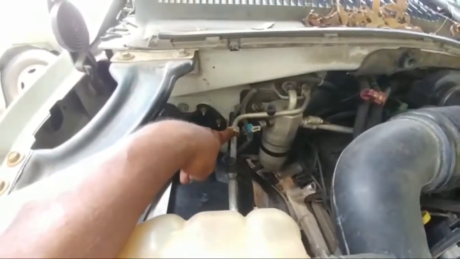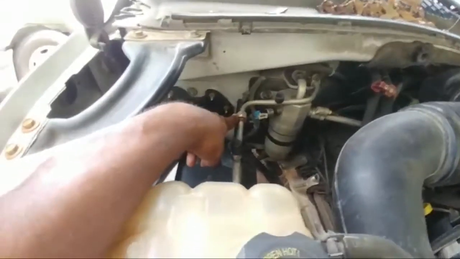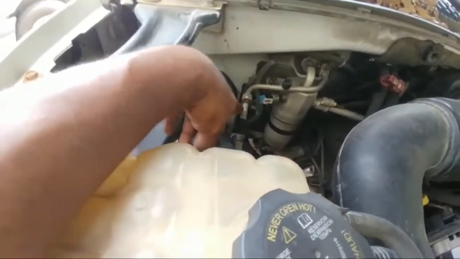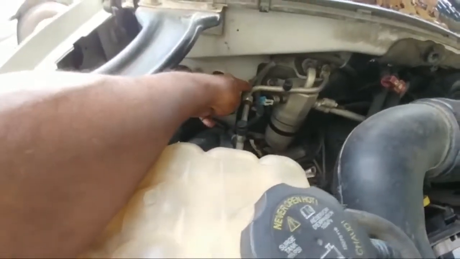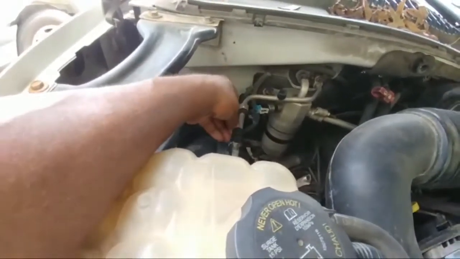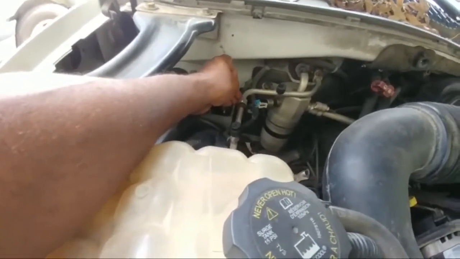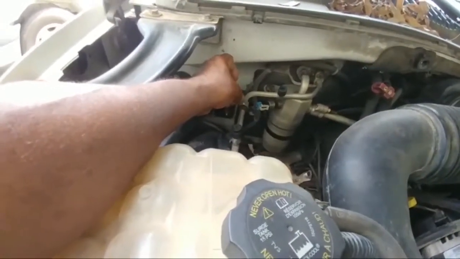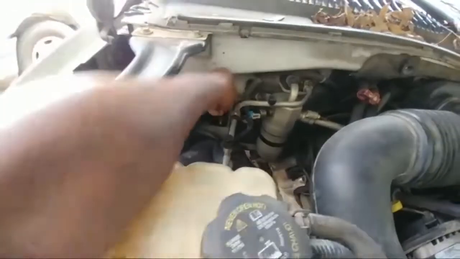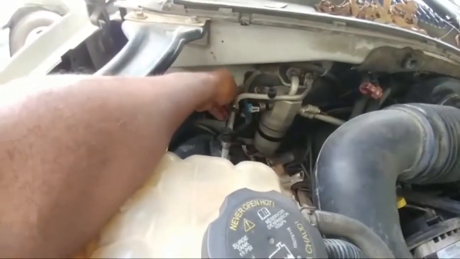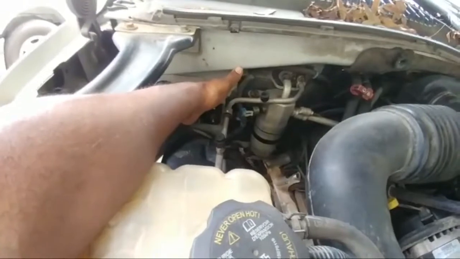Now the orifice tube or expansion valve is where the high pressure becomes low pressure. So up to this point, we have high pressure pumping in, and then it goes through a very small orifice and it expands. And in that expansion, it rapidly cools.